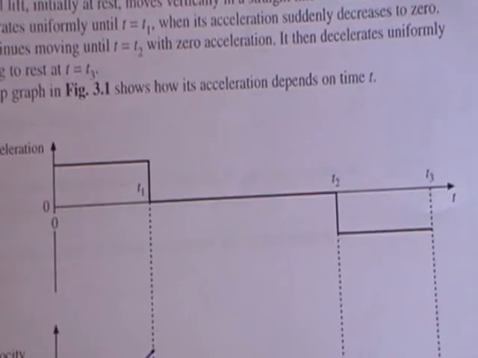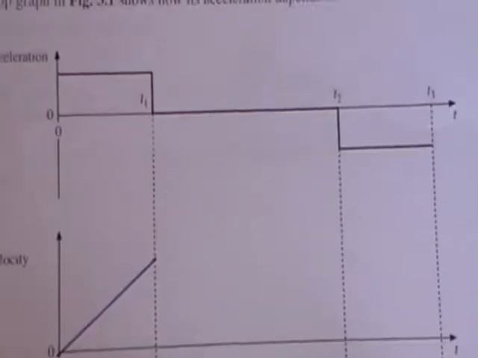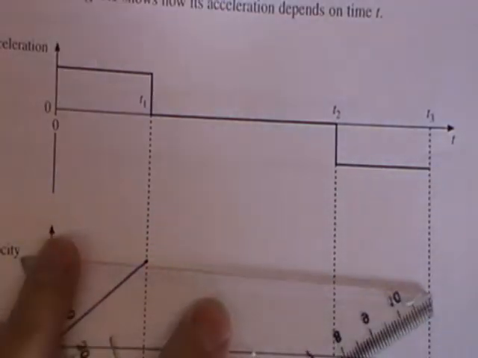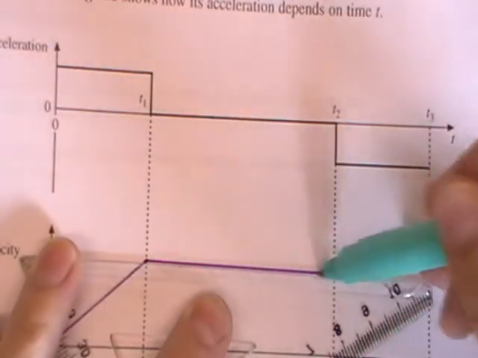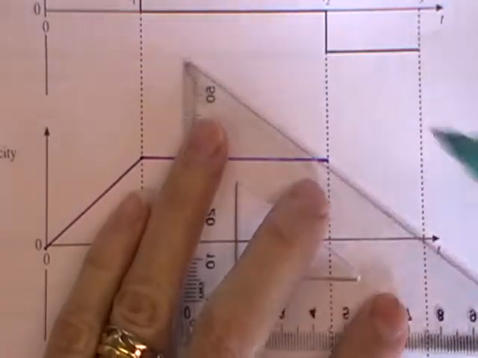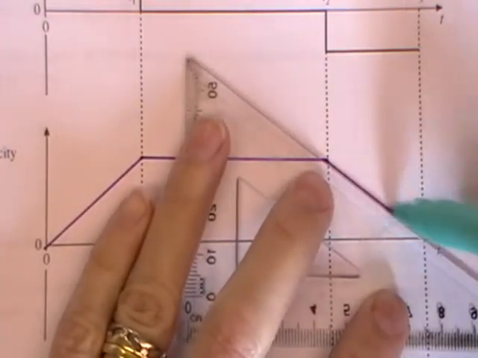The next part of the graph says the acceleration is 0, so that means the velocity is just continuing in a straight line. And then the last part is a deceleration because it's got a negative acceleration value. Again, it's constant, and therefore the line goes down straight like that.